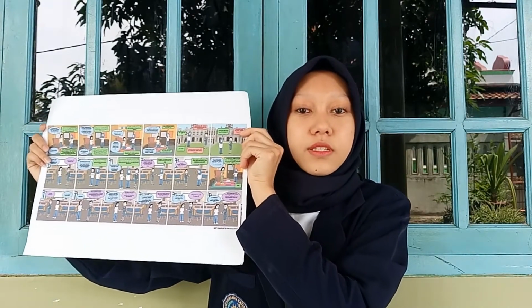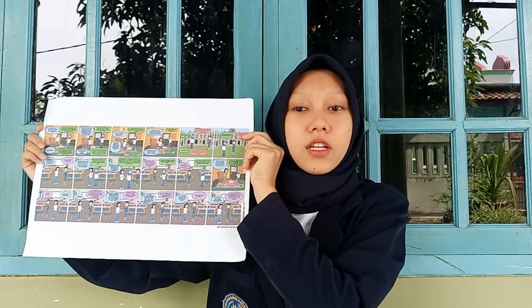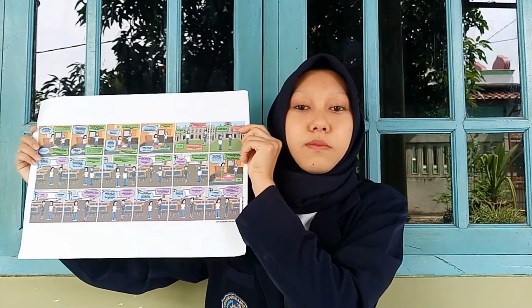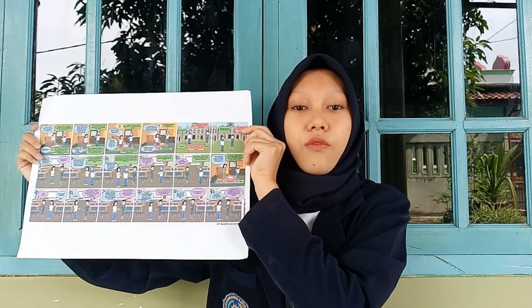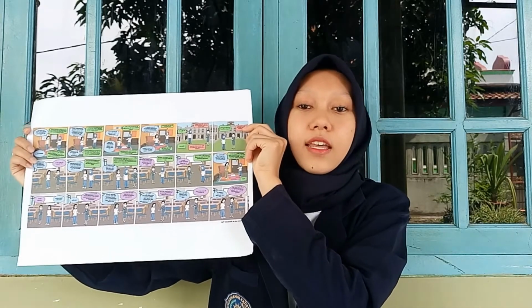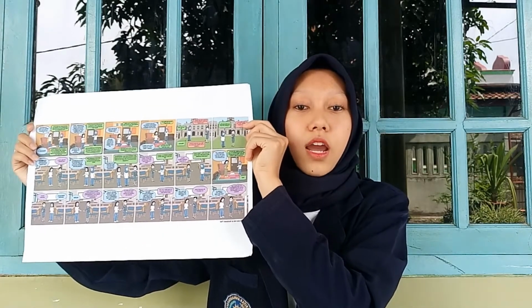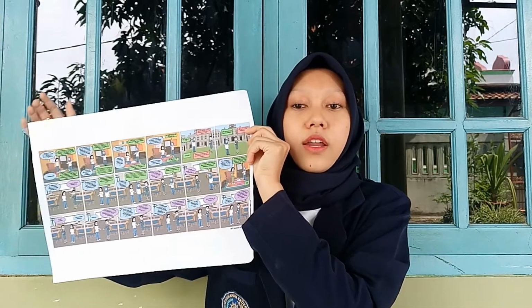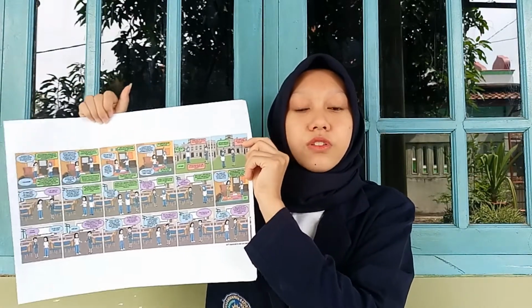This comic strip tells the story of a junior high school student who made a big mistake because she spilled sweet iced tea on her teacher's book when her hand hit the door. So, the sweet iced tea she was carrying spilled into the book.